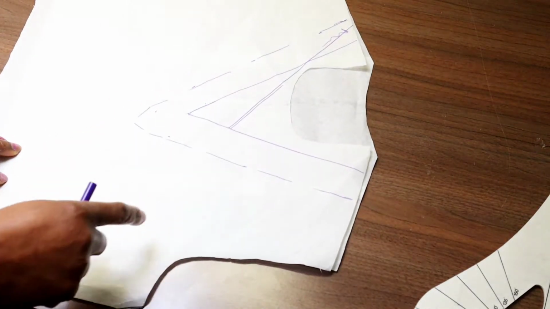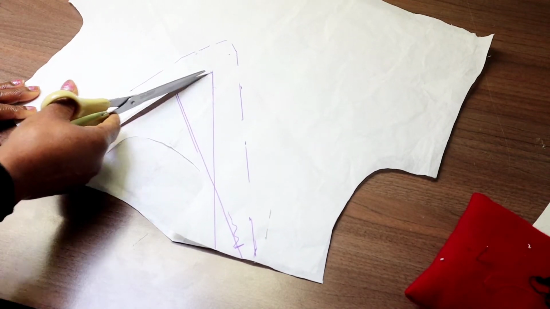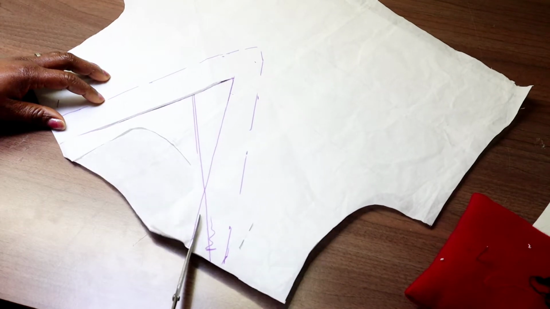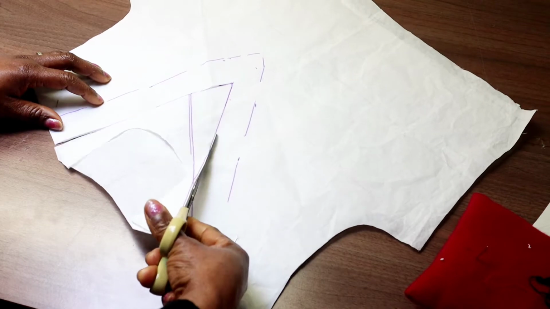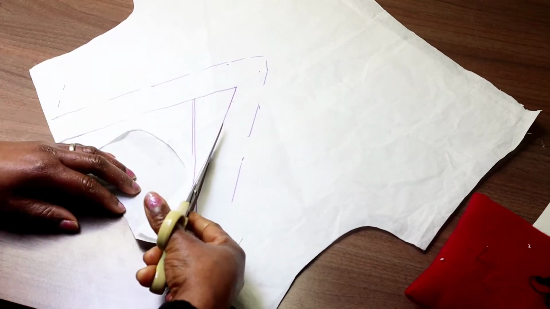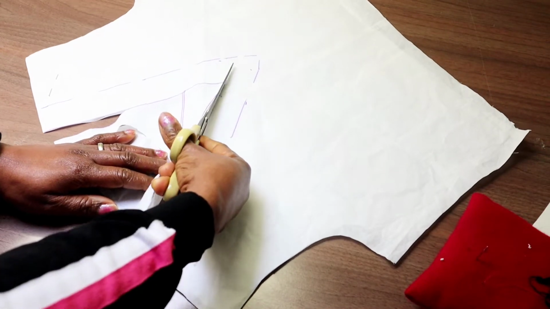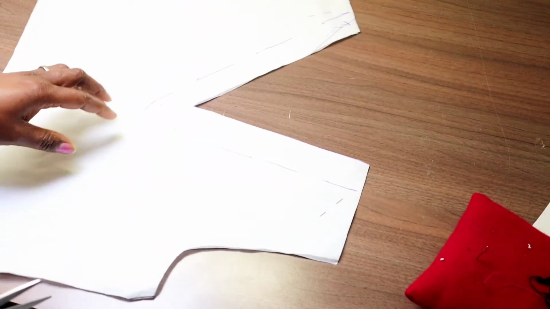I'm not going to cut 2 patterns. I'm cutting the neckline. Just pay good attention here. Before you cut the neckline, you make sure the shoulders are aligned together so that you don't cut them wrongly. So I'm cutting out my neckline. This is how it's supposed to be. Okay, so this is my new neckline.